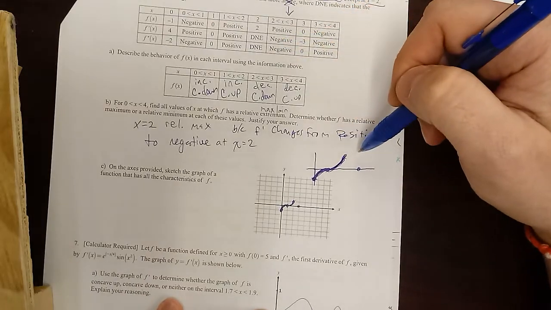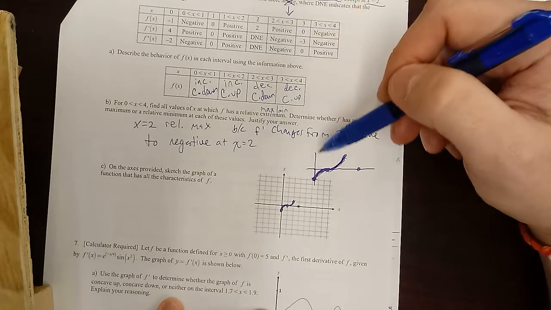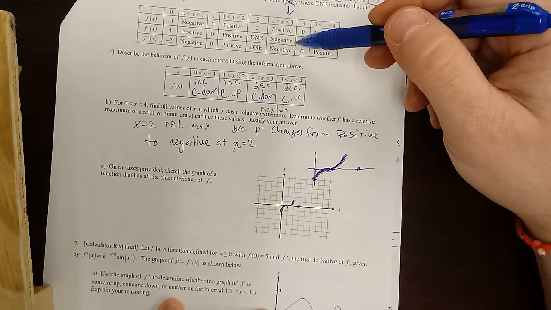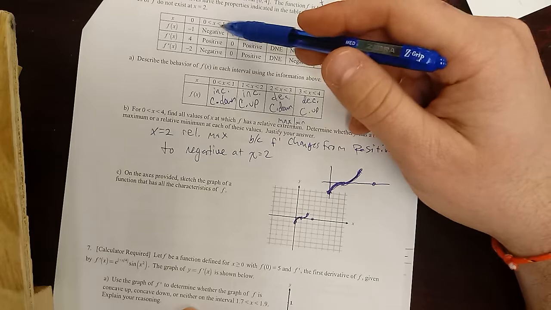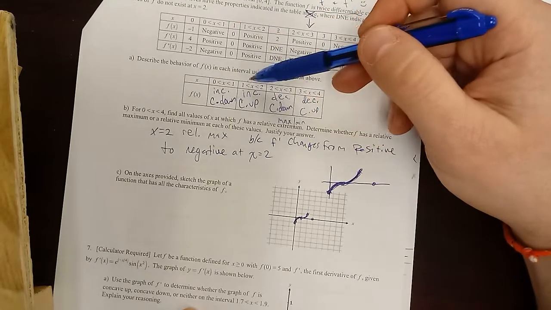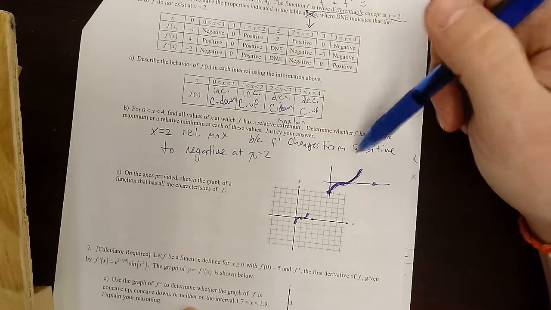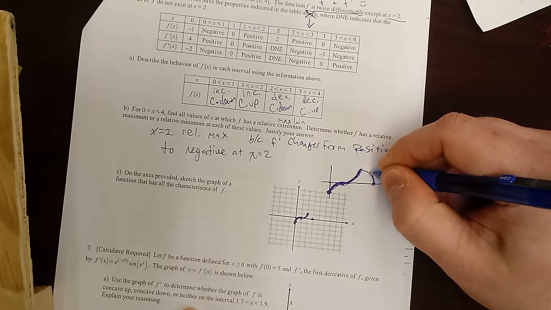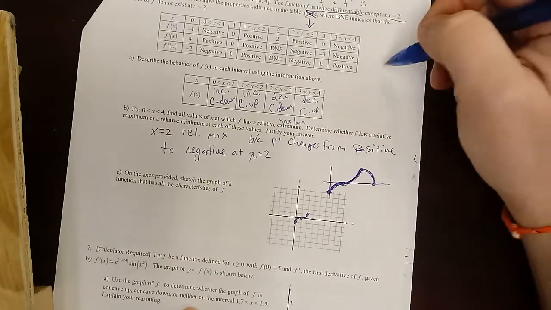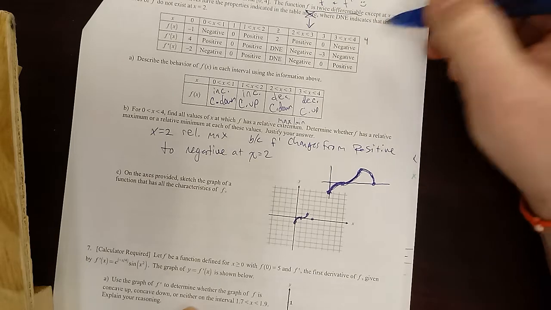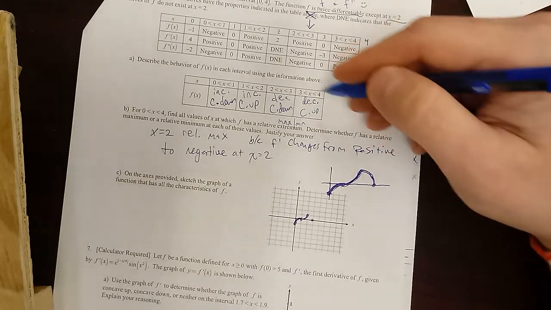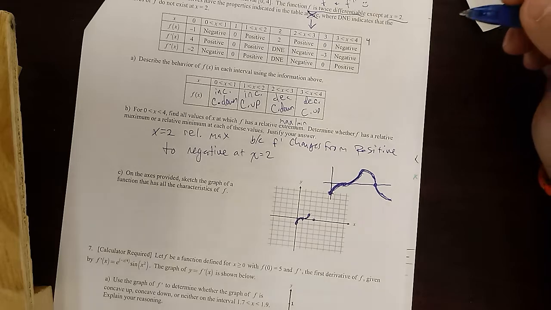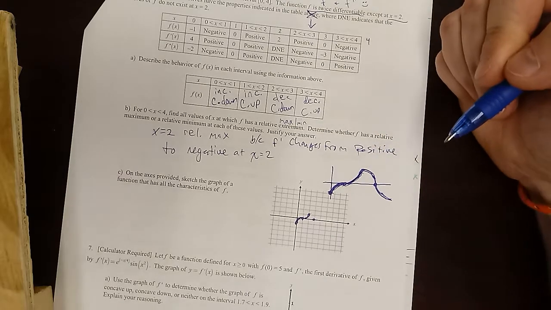After this, from 2 to 3, did I mess it up? From 0 to 1, it's increasing and concave down. From 1 to 2, it's increasing and concave up. From 2 to 3, it's decreasing and concave down. We just don't have a y value at 4. And then it's decreasing and concave up, so it's going to be some kind of shape like that. Like a shark fin, almost.